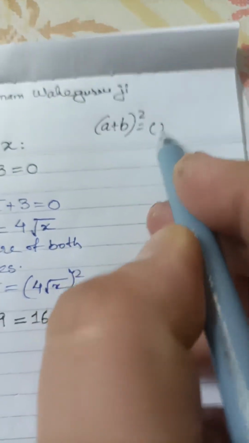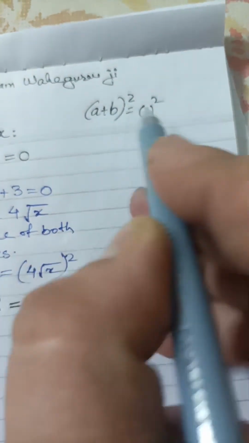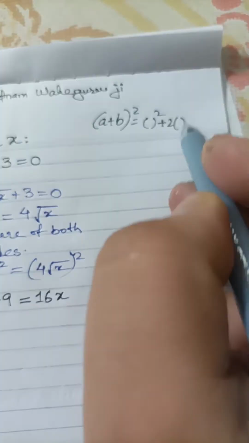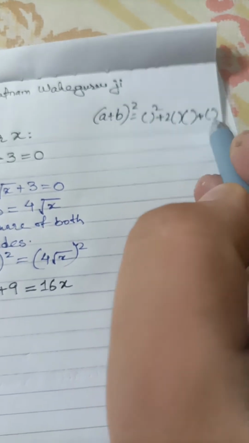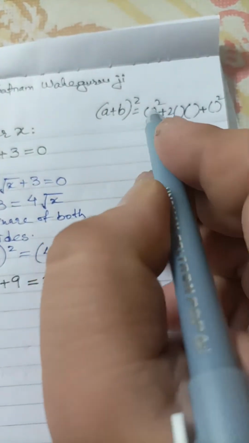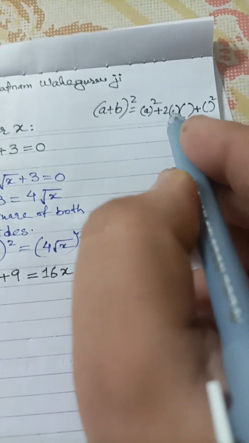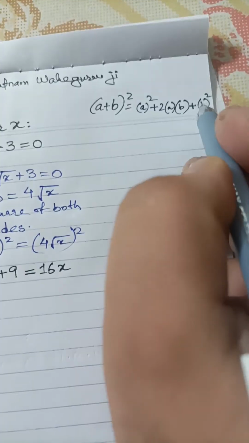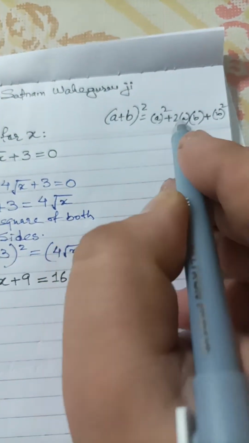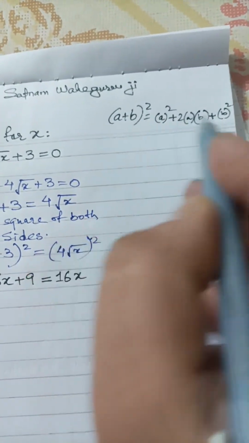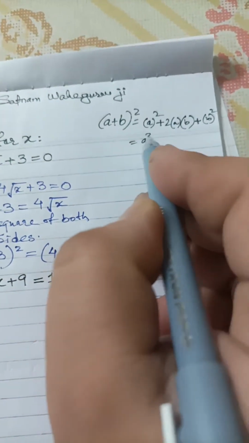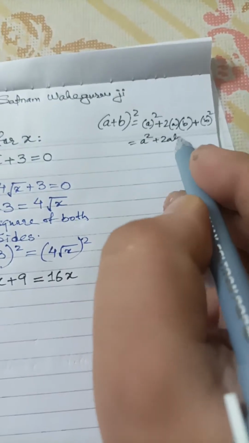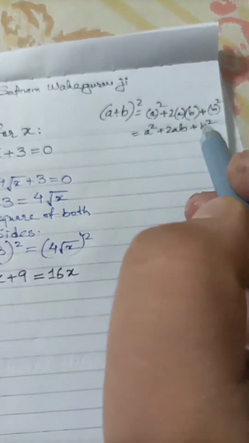What you have to do is the square of the first term, this plus sign, 2 times first term into second term plus always, and last term square. So here a plus b, a plus b. Your first term will come in these two brackets and second term will come in these two brackets. So ultimately it would become a square plus 2ab plus b square.